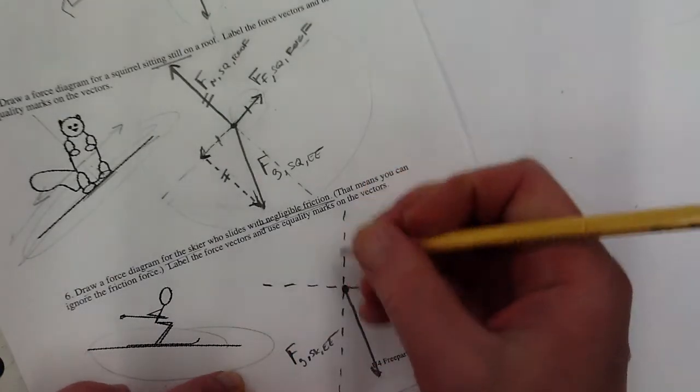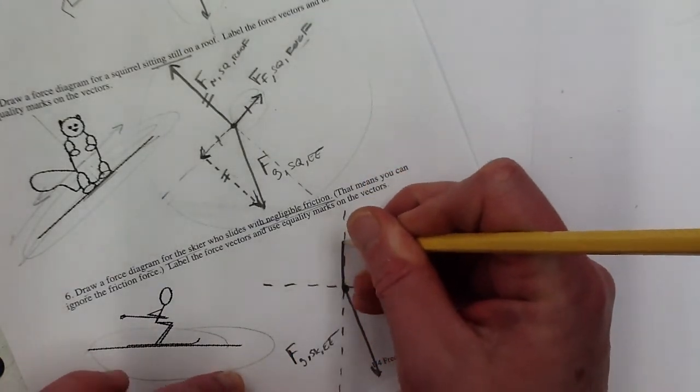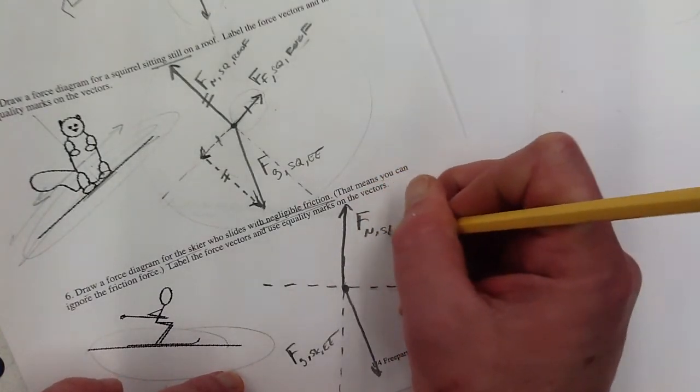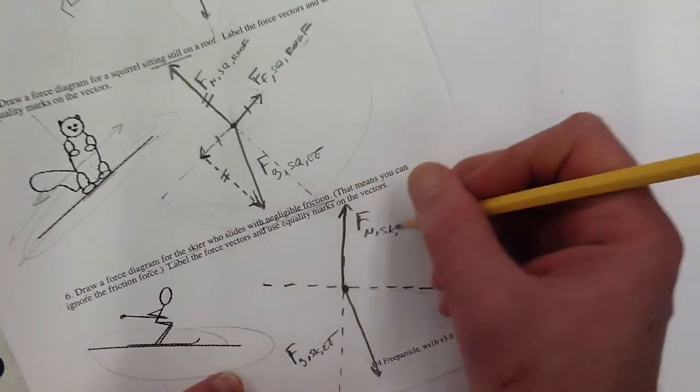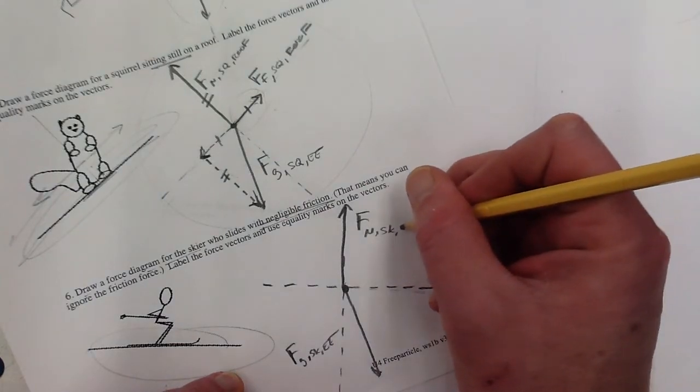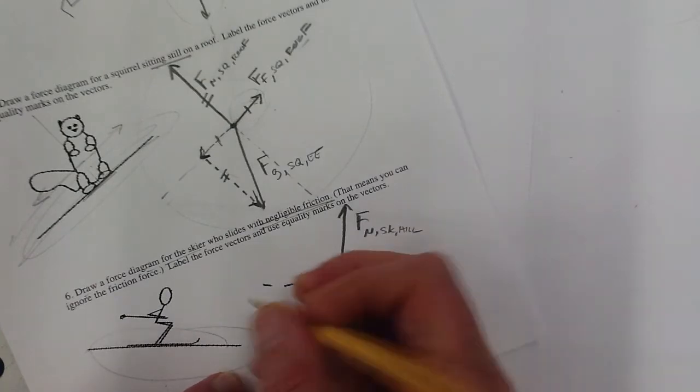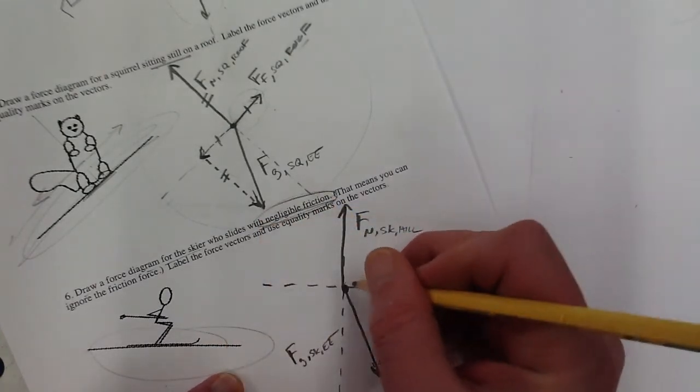Okay, so what else we got? I have the support force, or normal force, on the skier from the hill, or the snow, or the ground, whatever you want to call that. How about hill? And then there's no friction, they told me here.